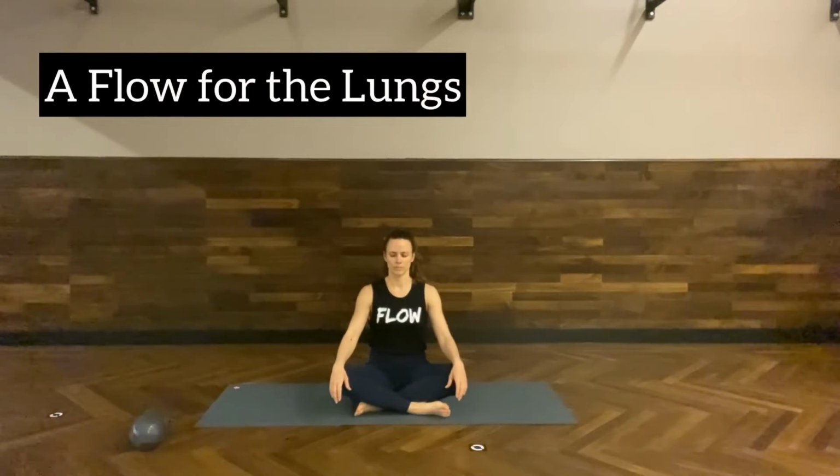For today's session, it will be helpful to have something like a block or an inflatable ball or even a foam roller that you can use at the end. And if you don't have something like that, it's okay. Bring yourself to a cross-legged seated position.